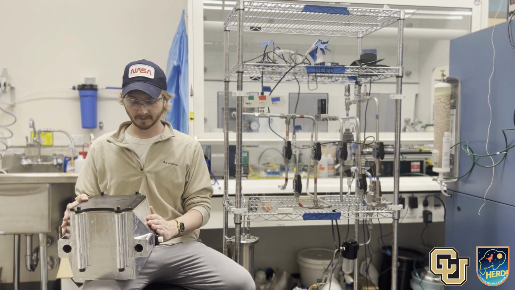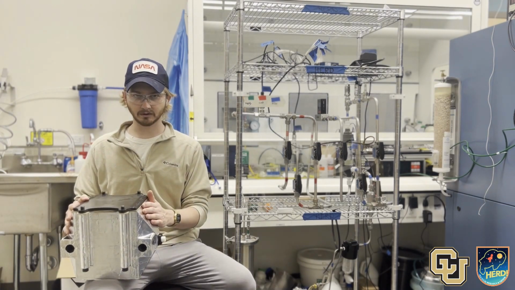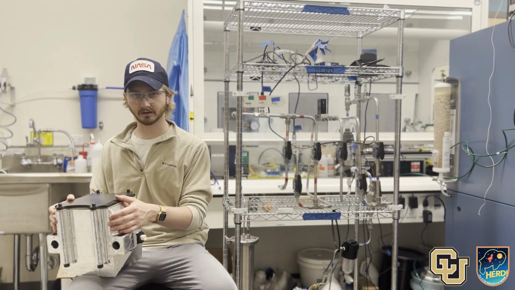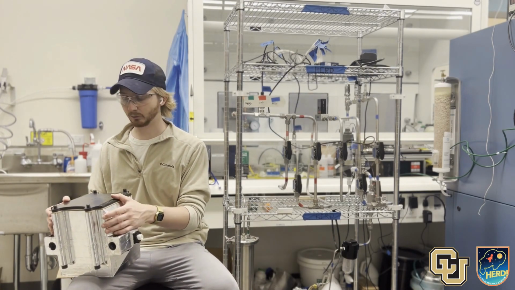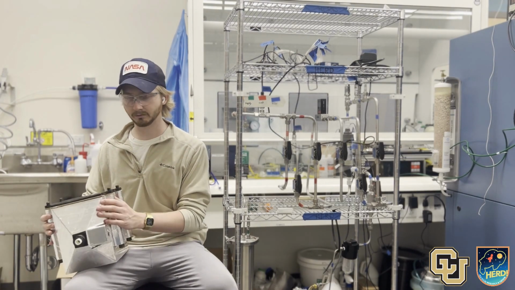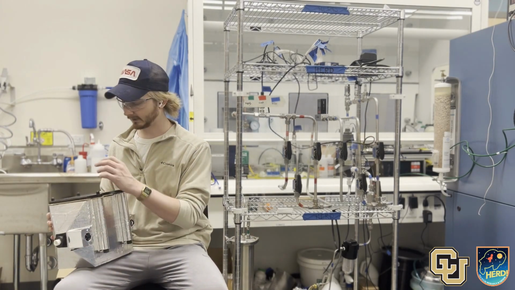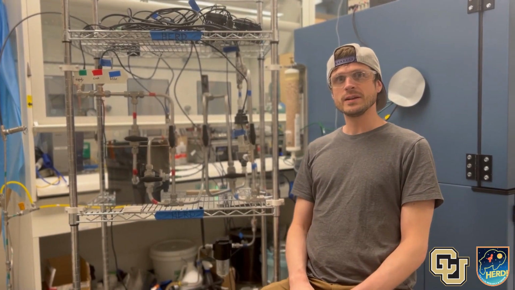Thus, when the air moves through the lithium hydroxide, it will react with the lithium hydroxide and create lithium carbonate and water as a byproduct, and will be coming out the back end, which will be monitored again for CO2 and temperature. Hello, my name is Sam.